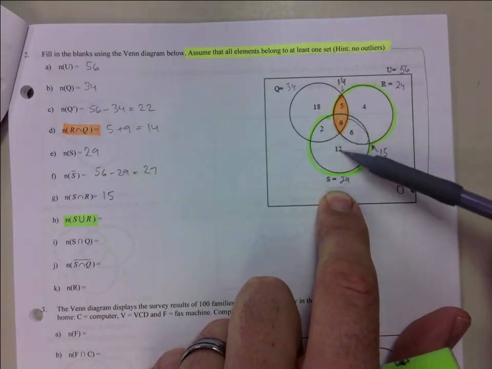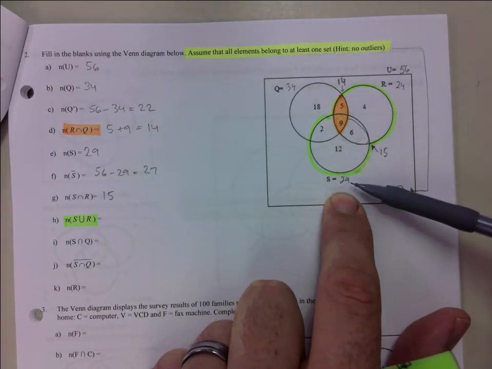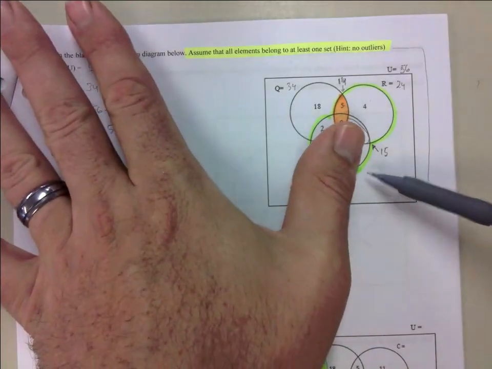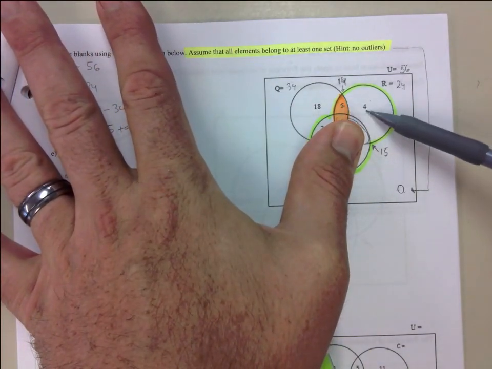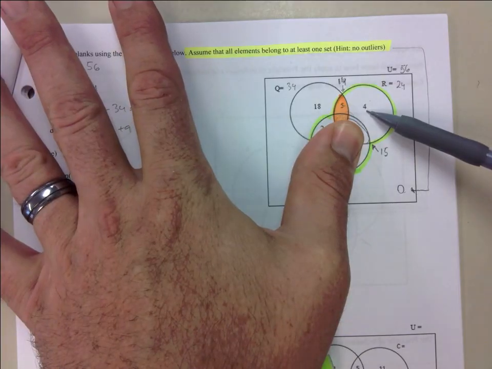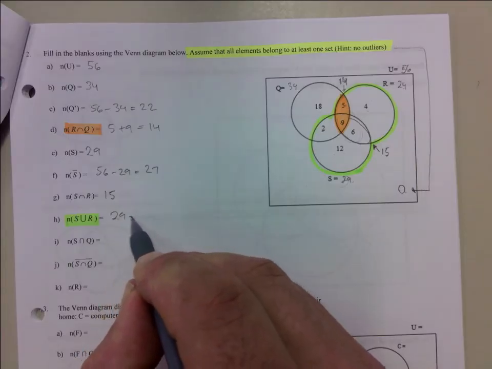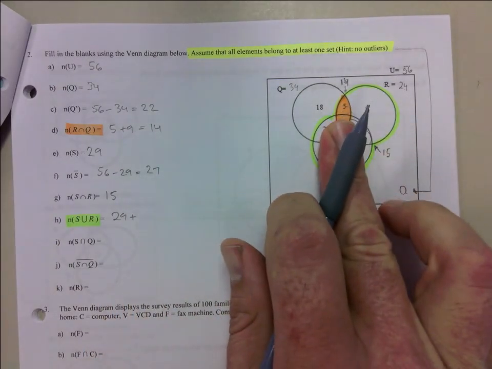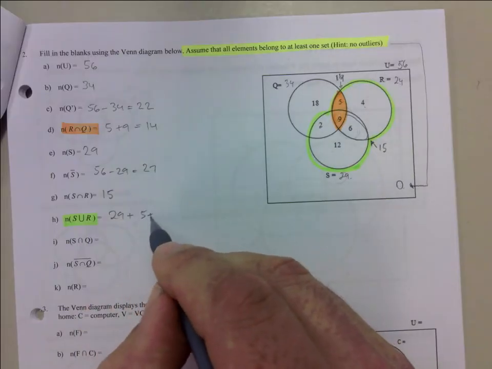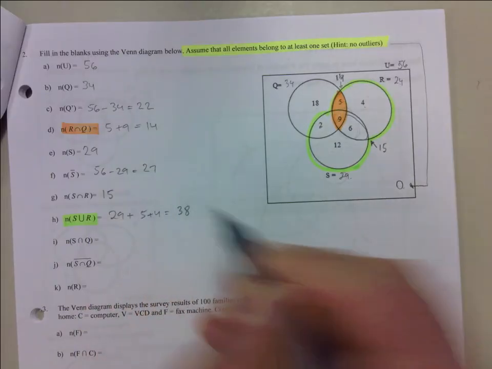So you either add everything up individually, or you say 29 plus 5 and 4, right? That's 29 plus 9, so that's 38. So I'm going to go 29 plus, so 29 plus 5 and 4, basically. So that's 38. Okay?